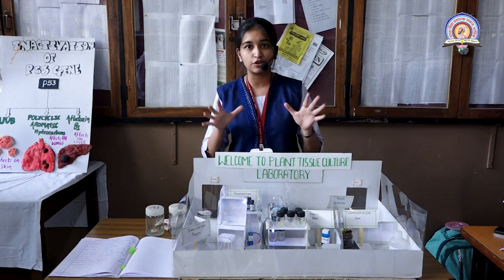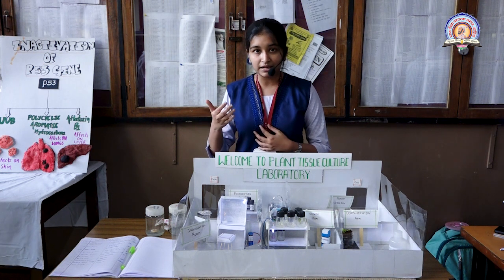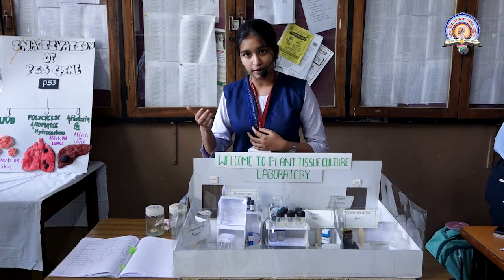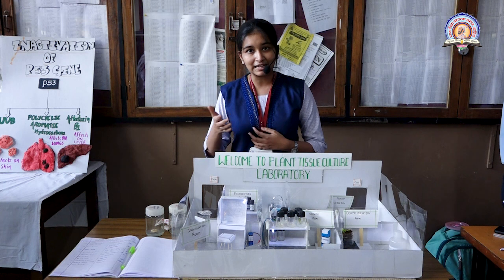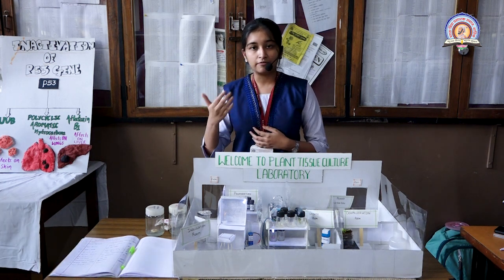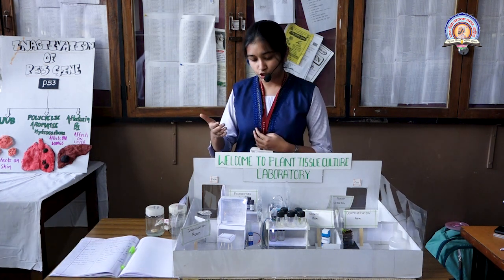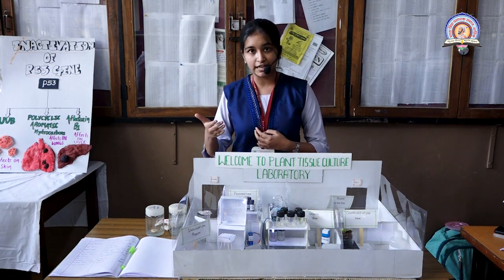So the layout consists of 5 compartments. The first compartment is the preparation room, where we prepare the media which is going to support the growth of our plant. The media consists of different chemicals like amino acids, vitamins, carbon source, nitrogen source, along with some inorganic salts.